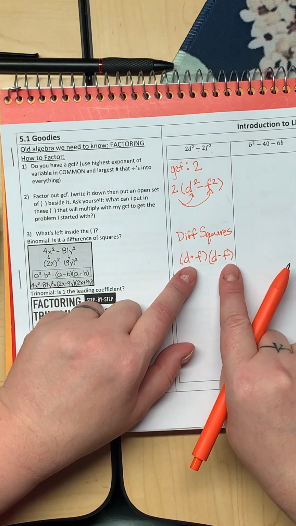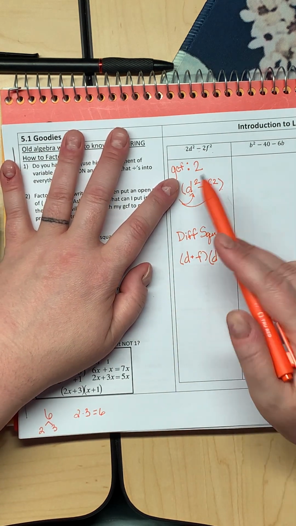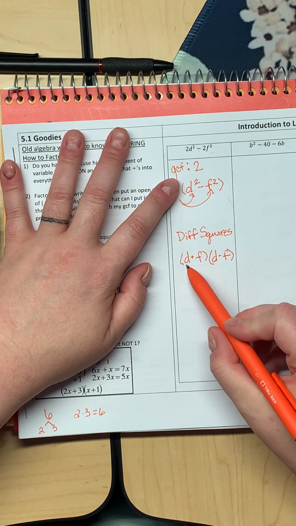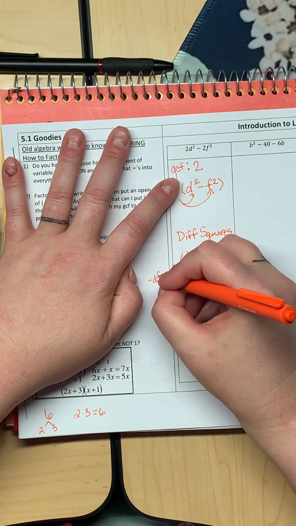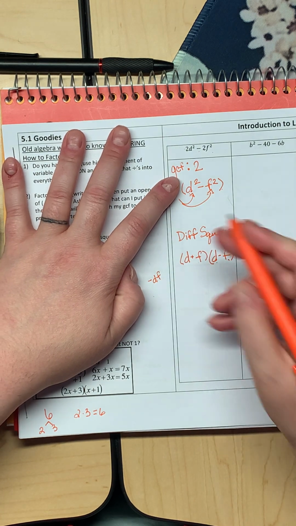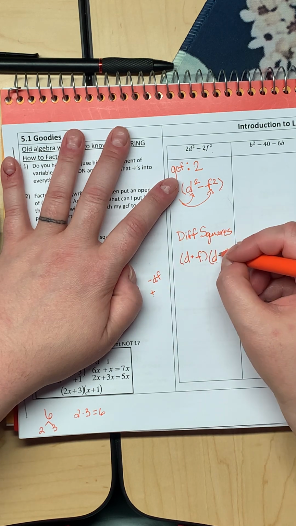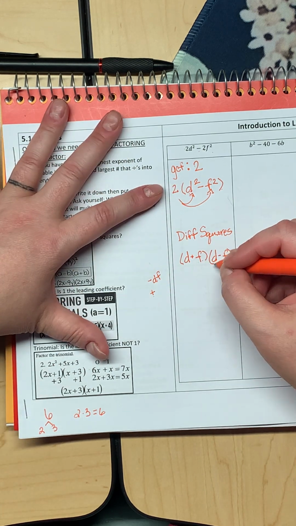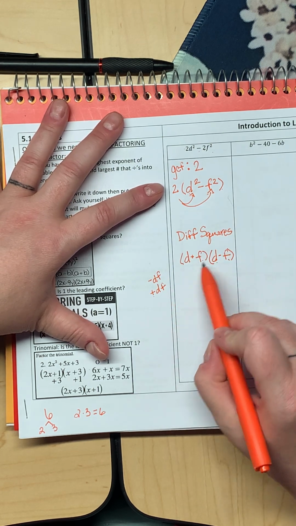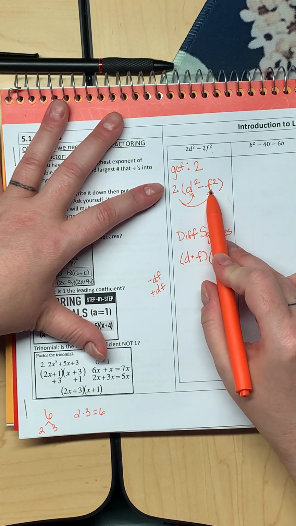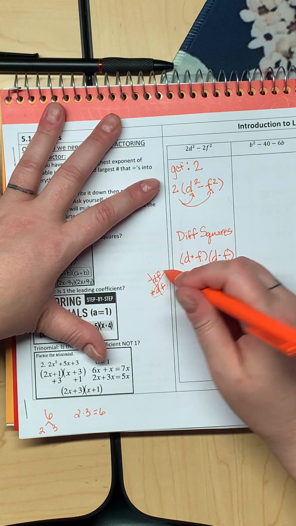If I multiply this out, it should give me what's in the parentheses. d times d, d squared. d times negative f is negative df. f times d is a positive fd. The alphabet tells us to put it in order, so df. And lastly, f times f makes f squared. And then these 2 df terms cancel out.